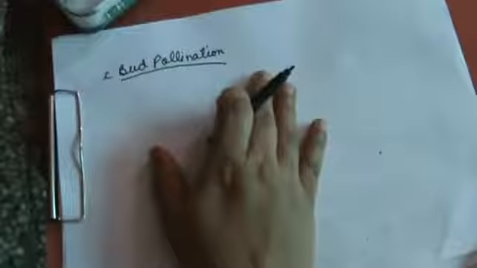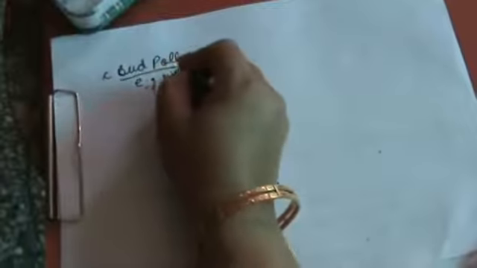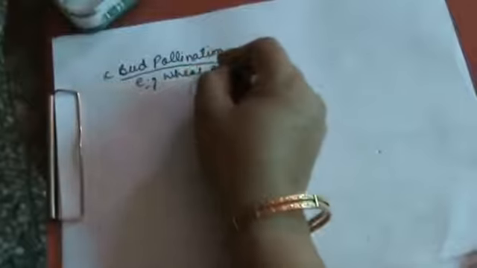This occurs, for example, in wheat and rice.